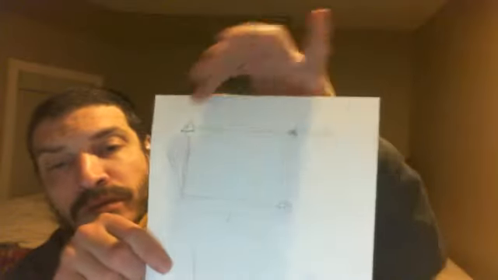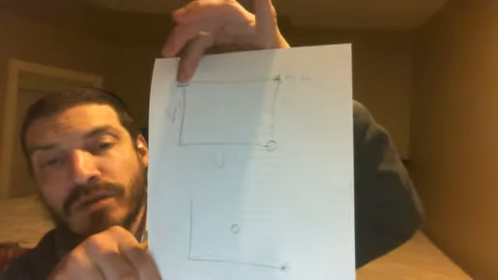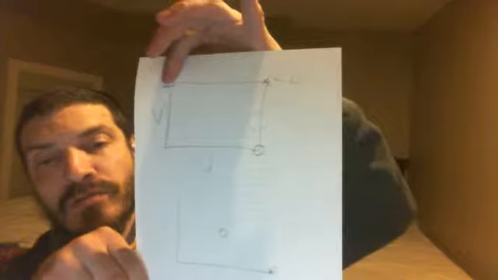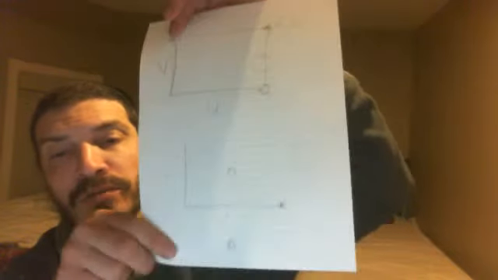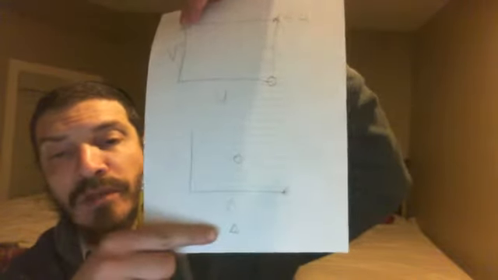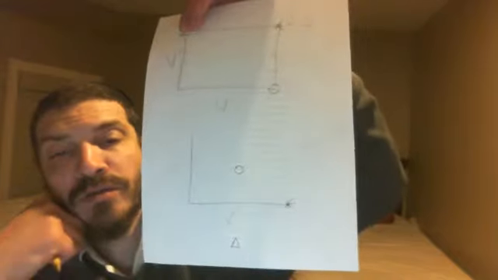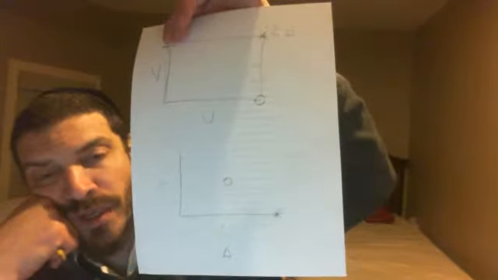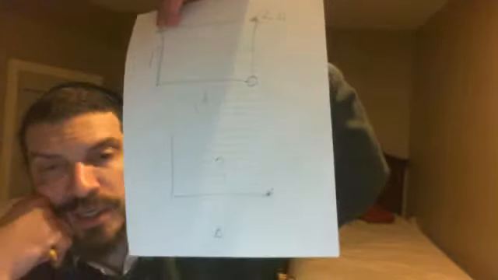So this triangle on top, where u is 0 and v is 2, gets transported into this one at the bottom of the page, where x is 1 and y is negative 1.